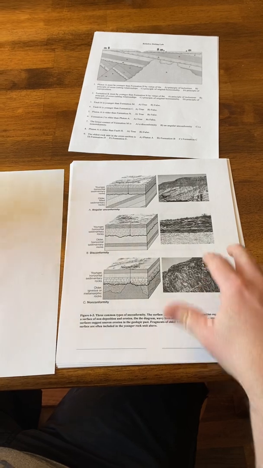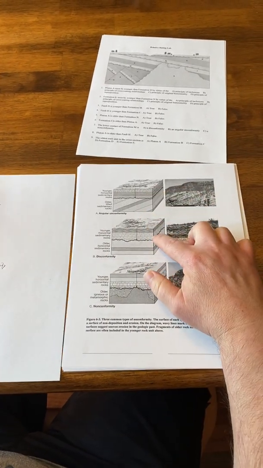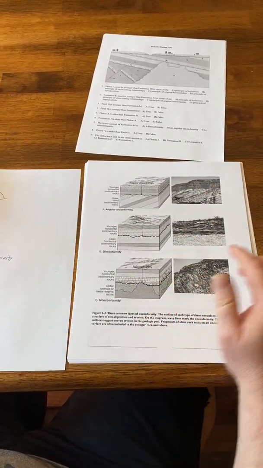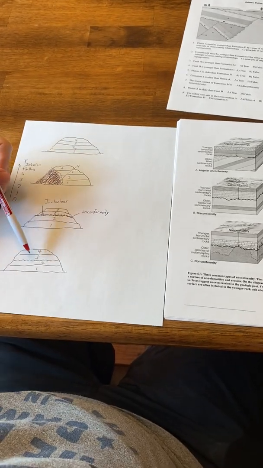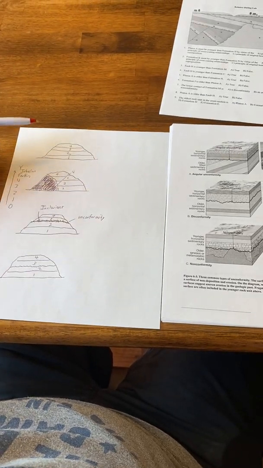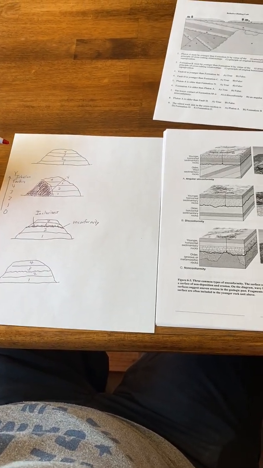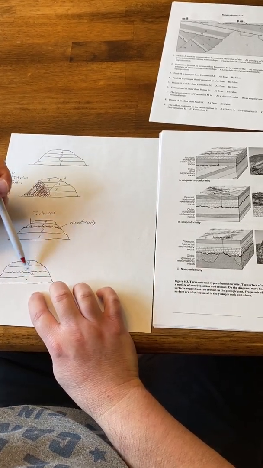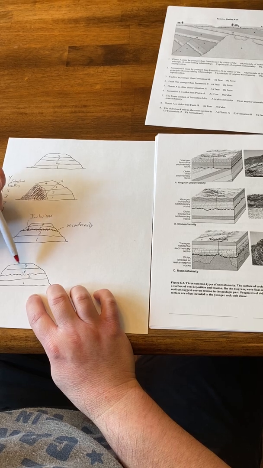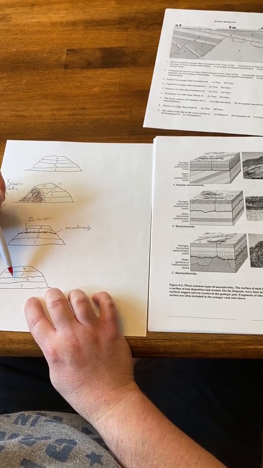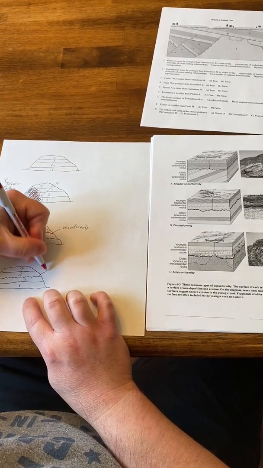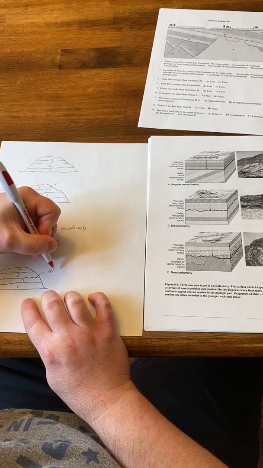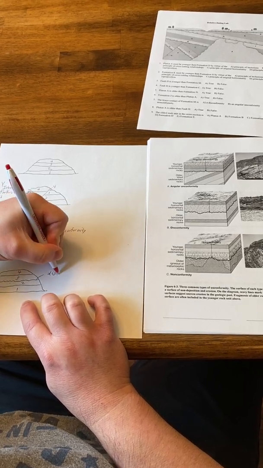Okay, and you can see there's an angular unconformity, a disconformity, and a nonconformity. And the relationship of the rock layers above and below the unconformity helps us to determine what type of unconformity we're looking at. So in a simple one like this, where we still have nice horizontal sedimentary rock layers, and you can see the unconformity between layer 2 and 3, by definition, this would be a specific type of unconformity called a disconformity.